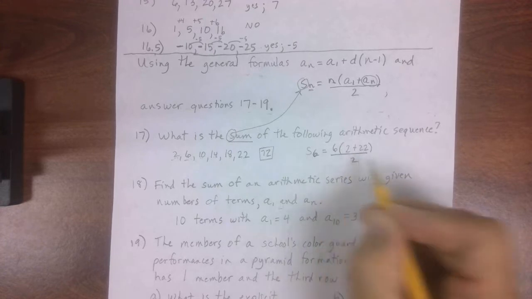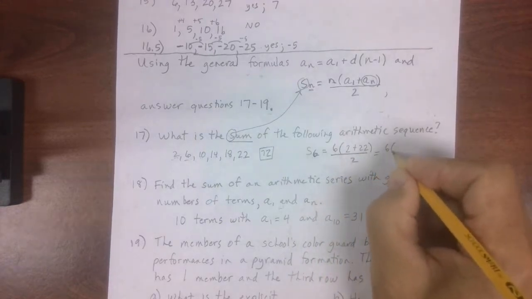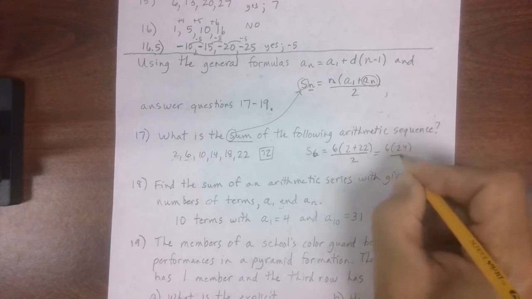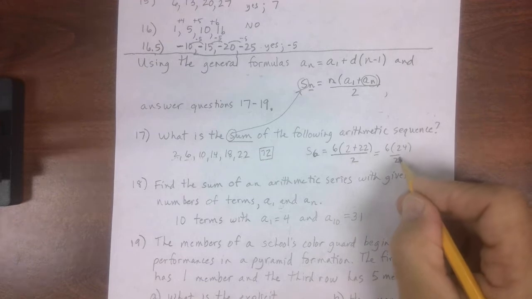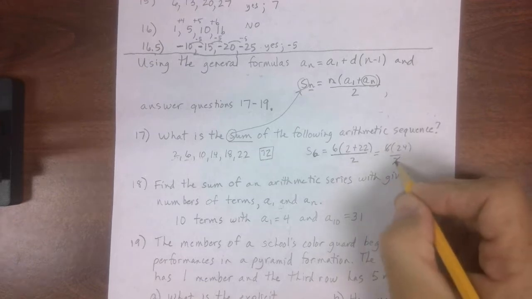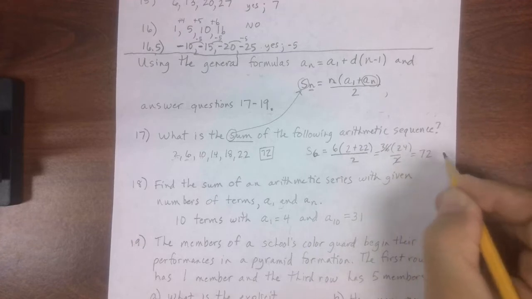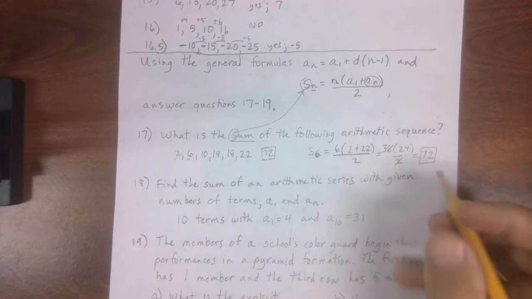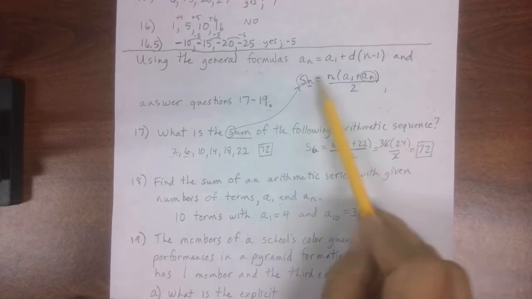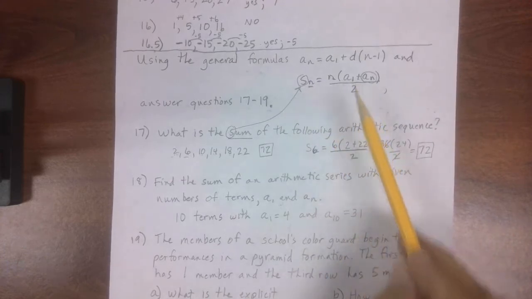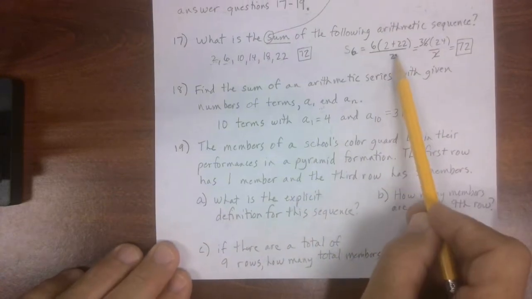All over 2. Now this is a basic math problem 101. So this is 6 times 24 all over 2. And I'm just going to go like this. 2 goes into 6 3 times. 3 times 24 is 72. So, a good little review on how to use this formula and what these pieces are. So, if we get a little confused down on these problems, we can go back to this.